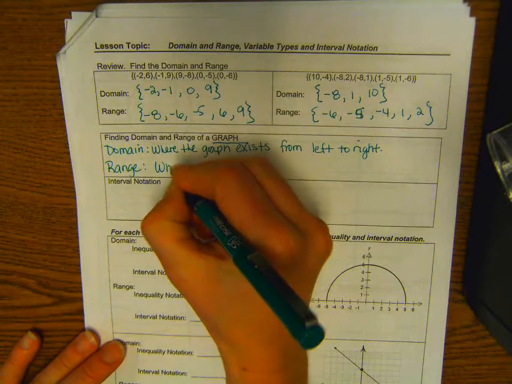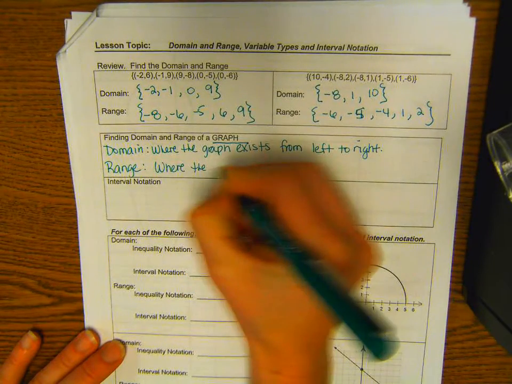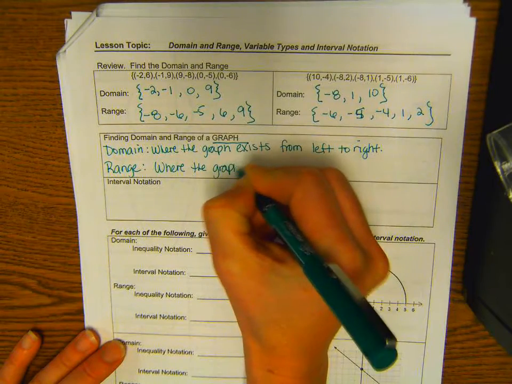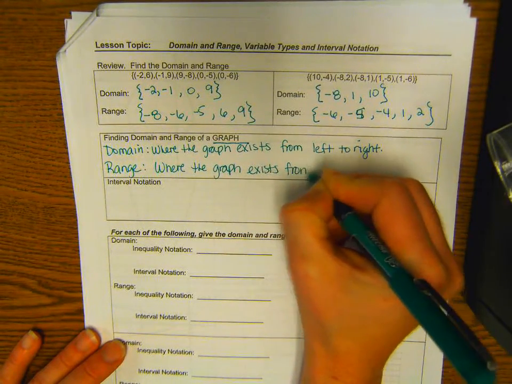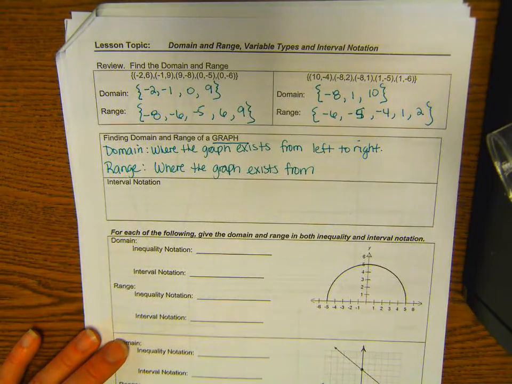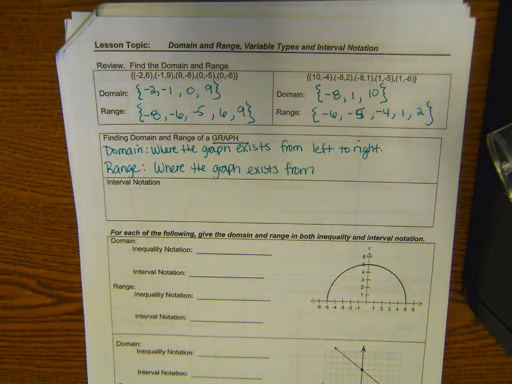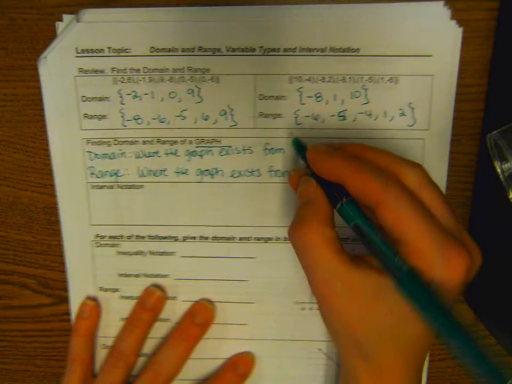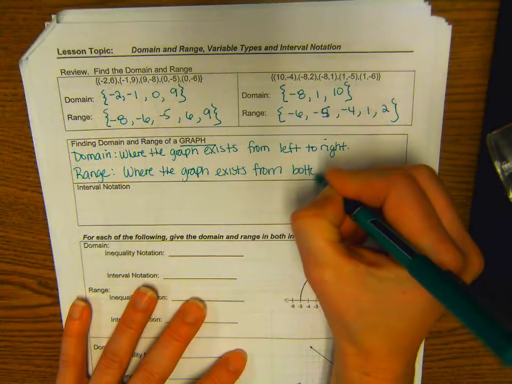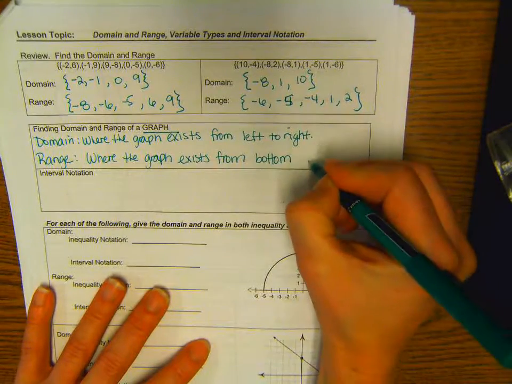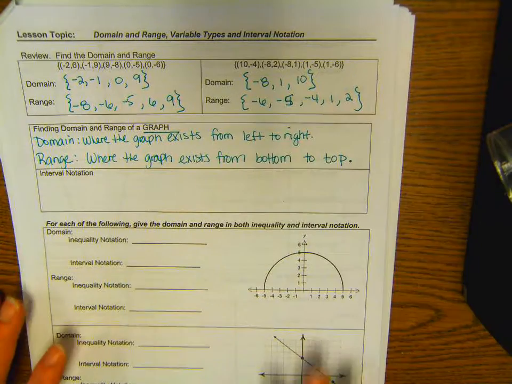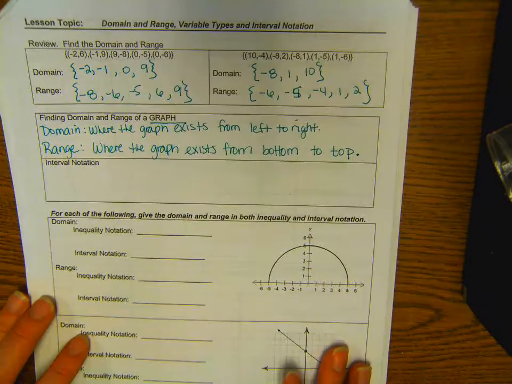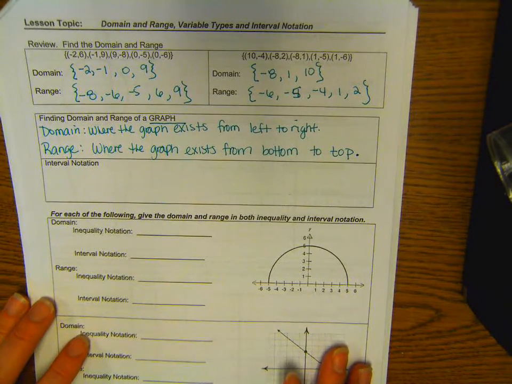If domain is where the graph exists from left to right, range would be where the graph exists from, yeah, I'm going to go from bottom to top, okay? But you're right, Abby, you're looking at up, down, from bottom to top.